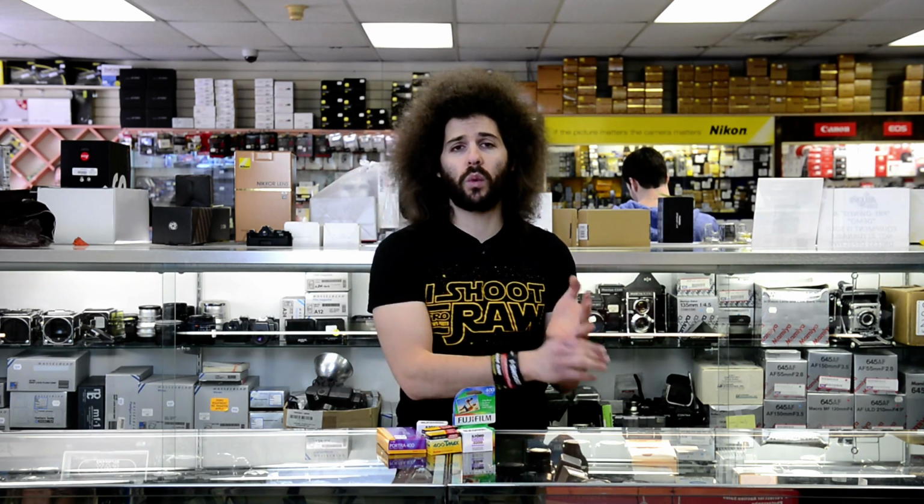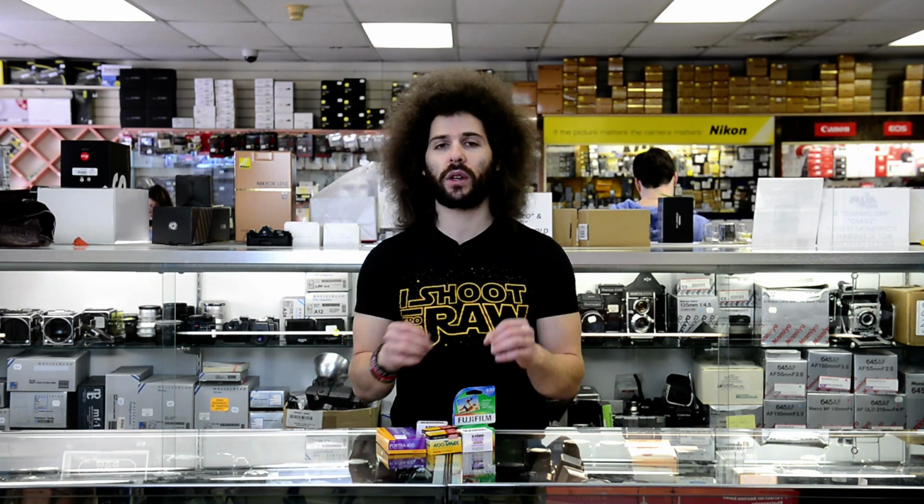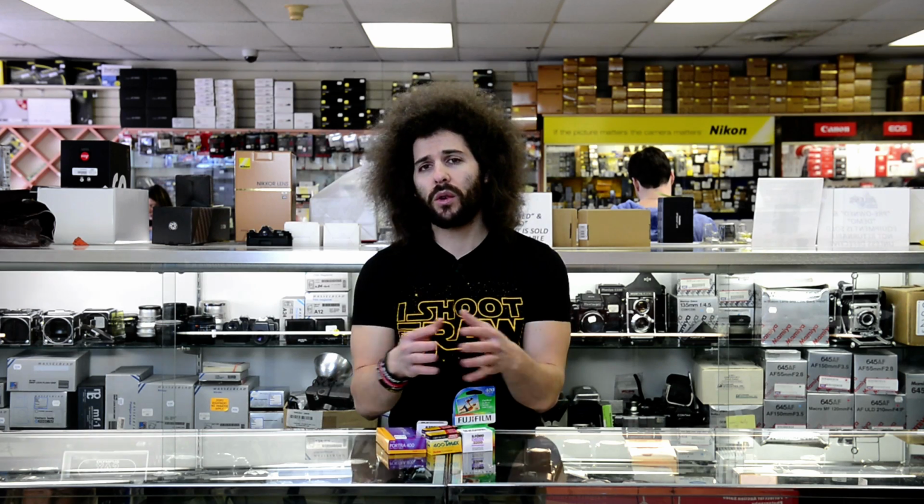You've got to think, what are you shooting? Do you want black and white? Do you want color? Do you need 100, 400, 800, 3200? What speed film do you need? Do you want vibrant contrast? Do you want neutral contrast? Are you looking for thicker black and whites or just more neutral black and whites?